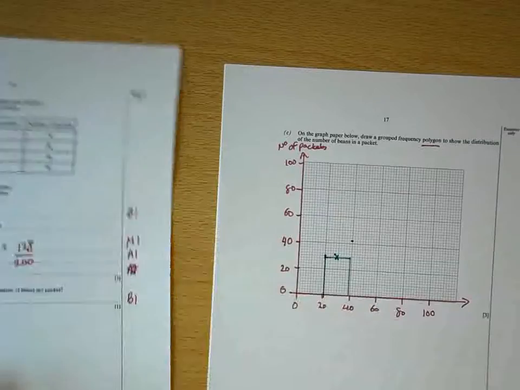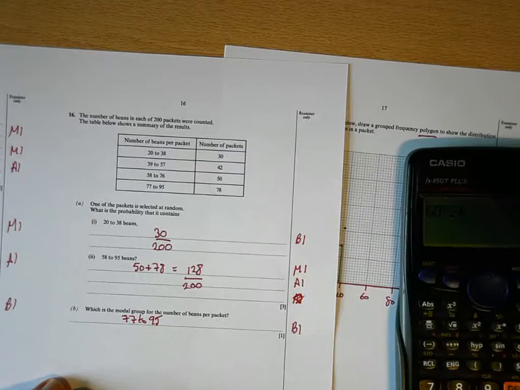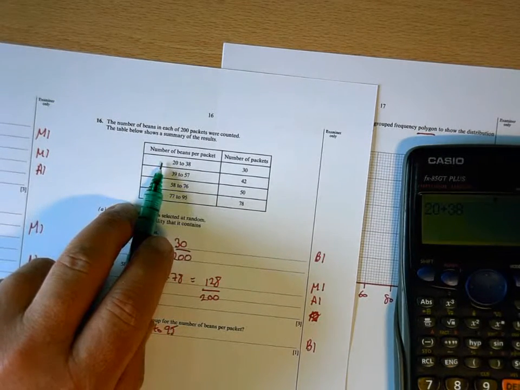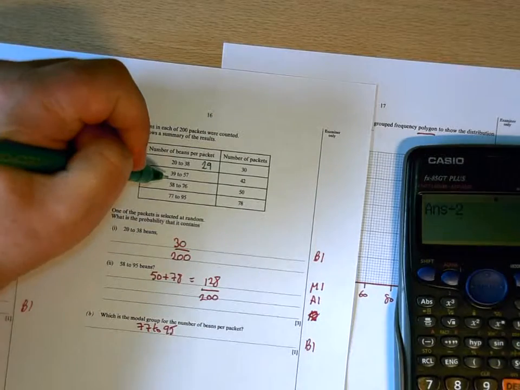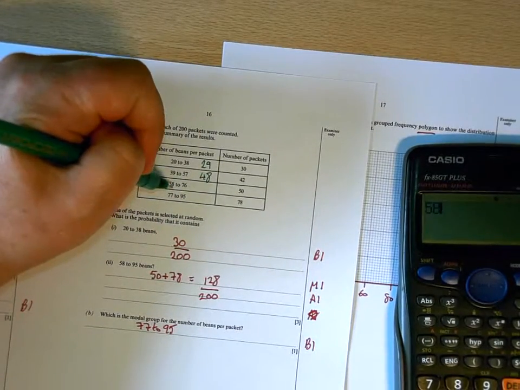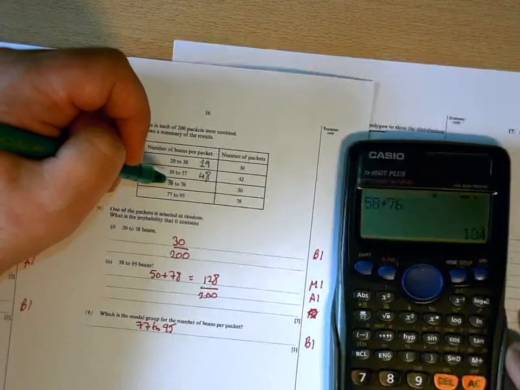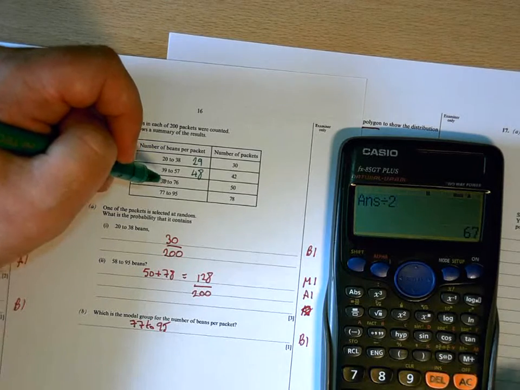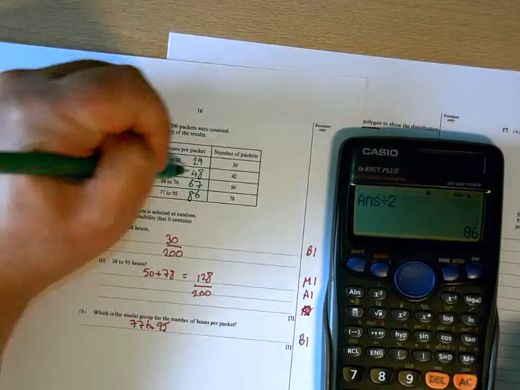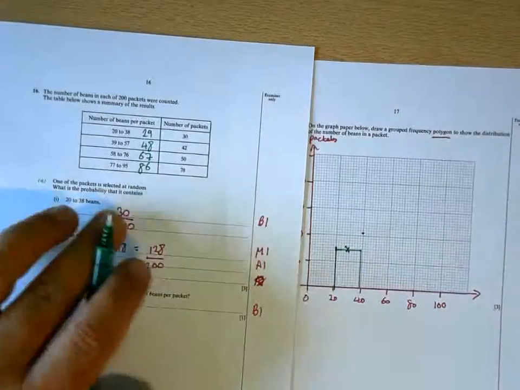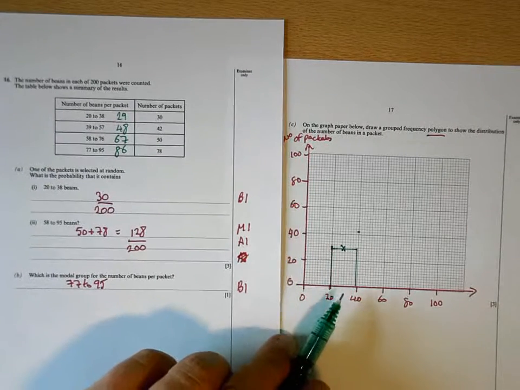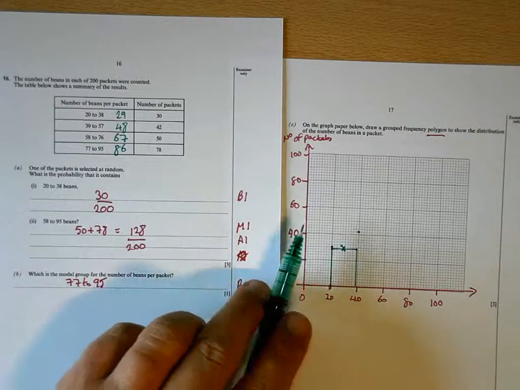And the easiest thing to do now would be to actually work out what the midpoints are. The quickest way to work out midpoints is to add together and divide by 2. So I've already done the first one, 29. The next one, 39 add 57, divide by 2, 48. The next one, 58 add 76, divide by 2, 67, and 77 add 95, 86. So these midpoints are where I'm going to be plotting my points. So again, if it was a group frequency diagram, we would be carrying on with the bars. It's a group frequency polygon, so it's these midpoints at the top of where the bars would be that I'm going to draw my graph.